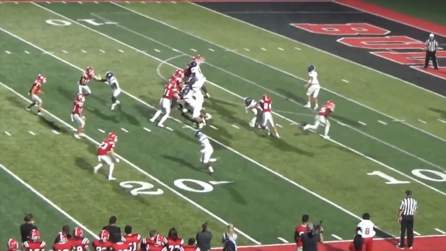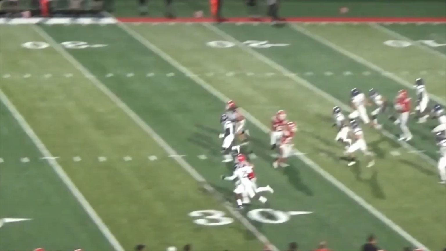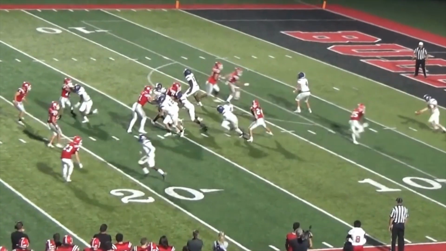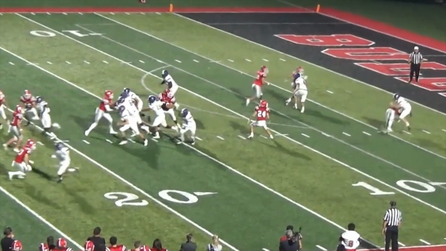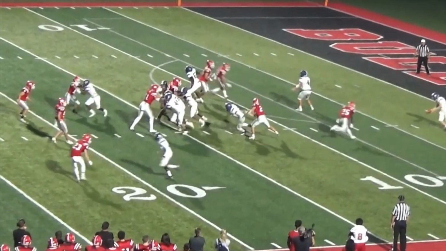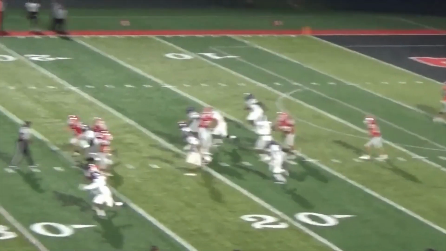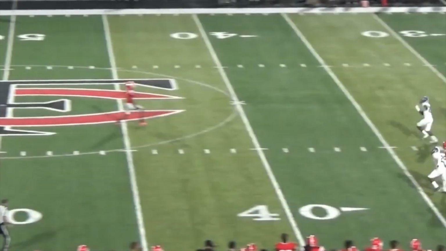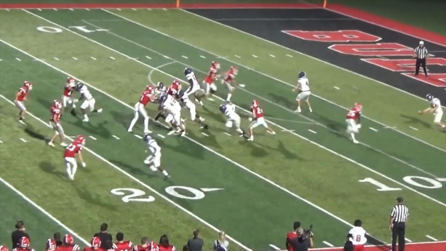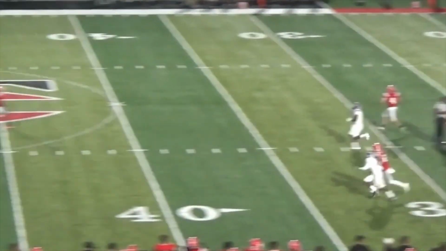Here's a more obvious one. I think we can all agree that's roughing. He does not get a piece of the ball. It looks like the ball comes cleanly off. So if he doesn't get a piece of the ball right there and he makes that kind of contact, then we're going to have roughing the kicker.